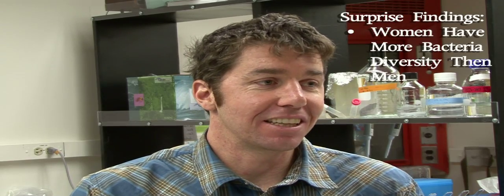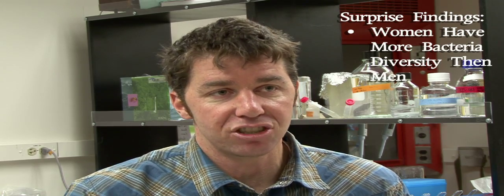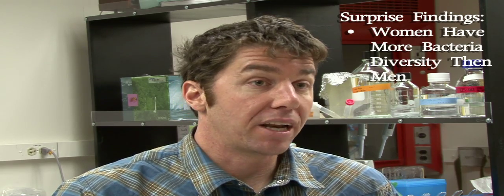We were surprised to see that the diversity of bacteria was actually quite a bit higher on women than on men. And what we don't know is why this is. It could be differences in skin physiology, differences in skin pH, something about oil production. We don't know, but it's really surprising that women on average have such higher diversity of bacteria on their hands than men do.